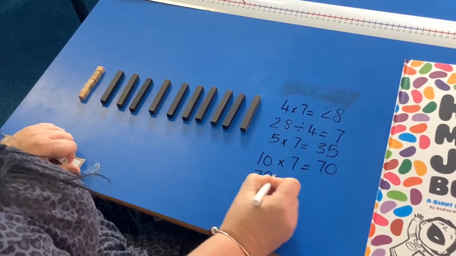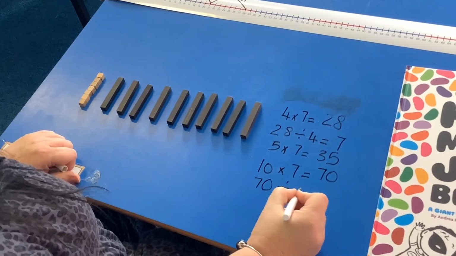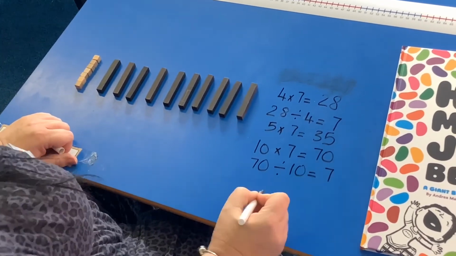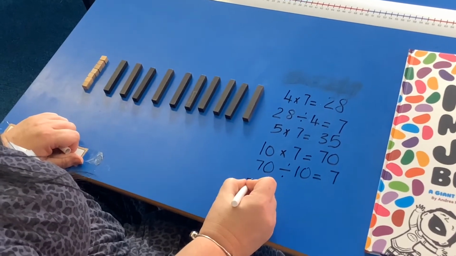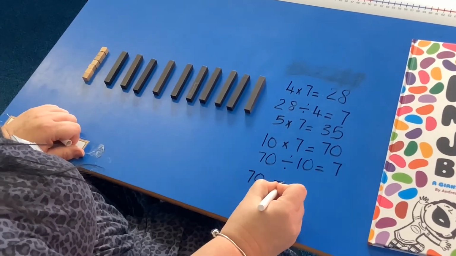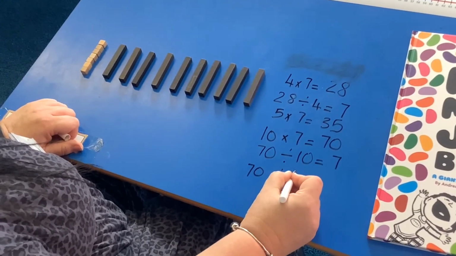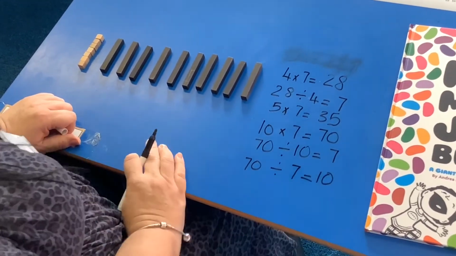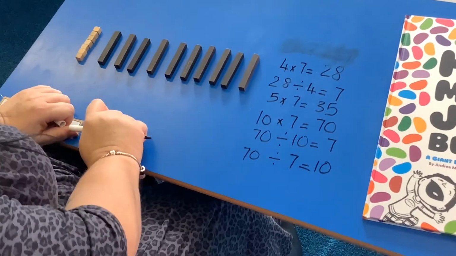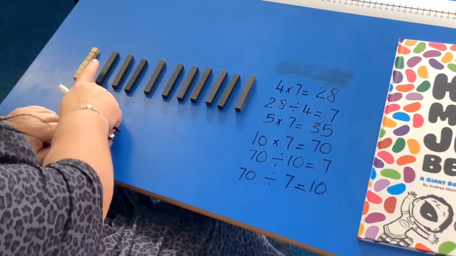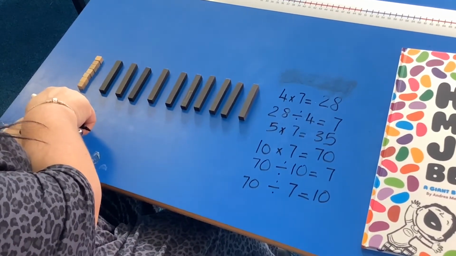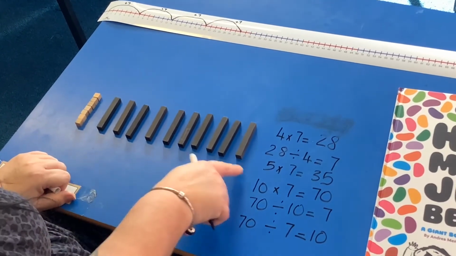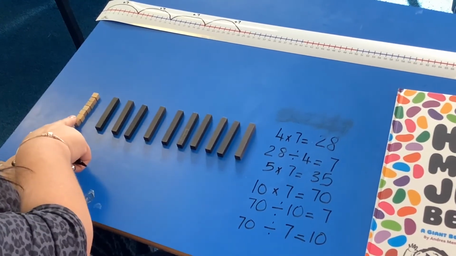So you could have 70 divided by 10 equals 7, and also 70 divided by 7 equals 10. Each one of these represents 7 from the units we've got here. We've added 7 each time. I've now got 10 times 7, so I've got the equivalent of 70.